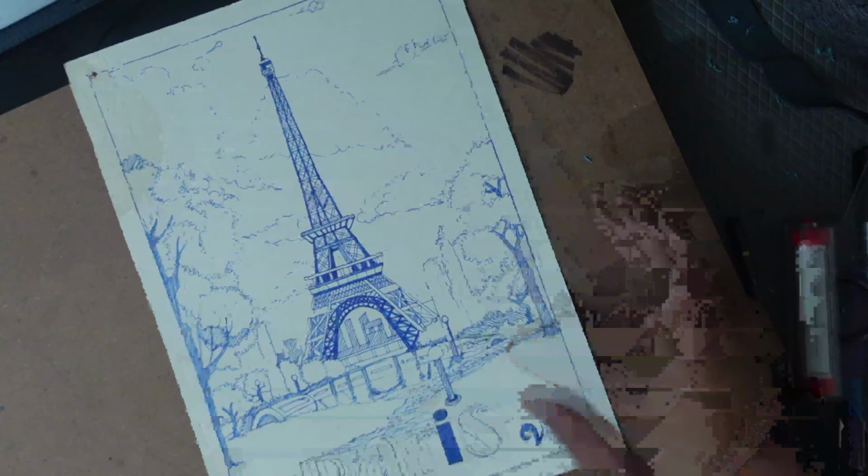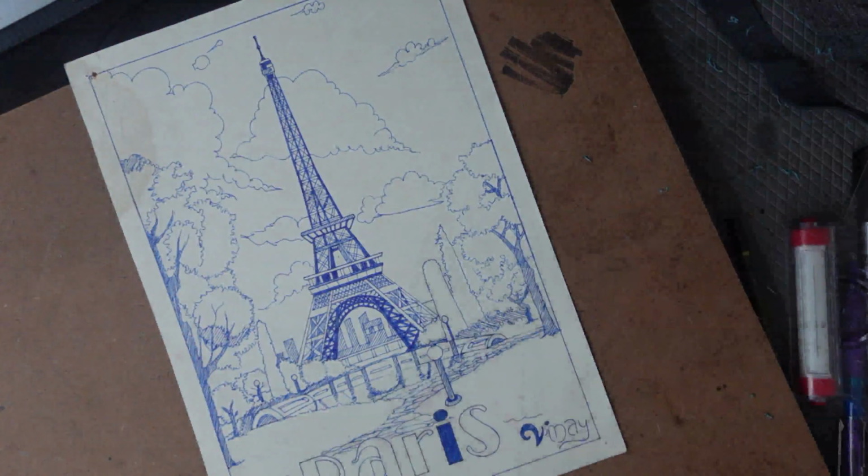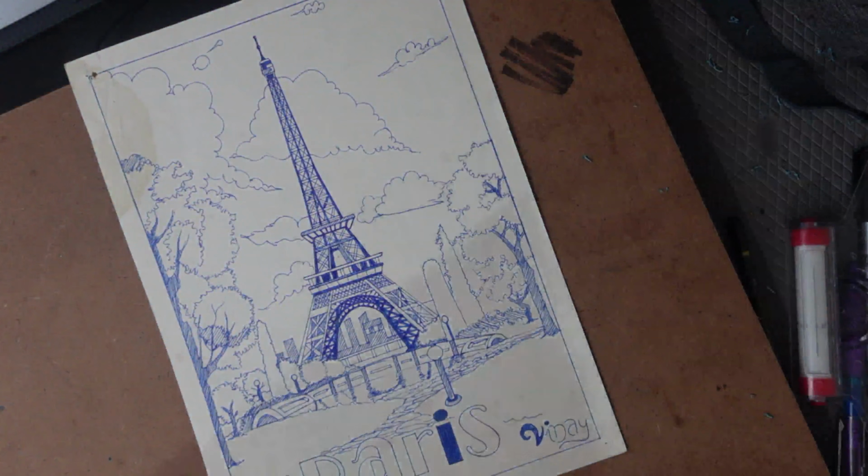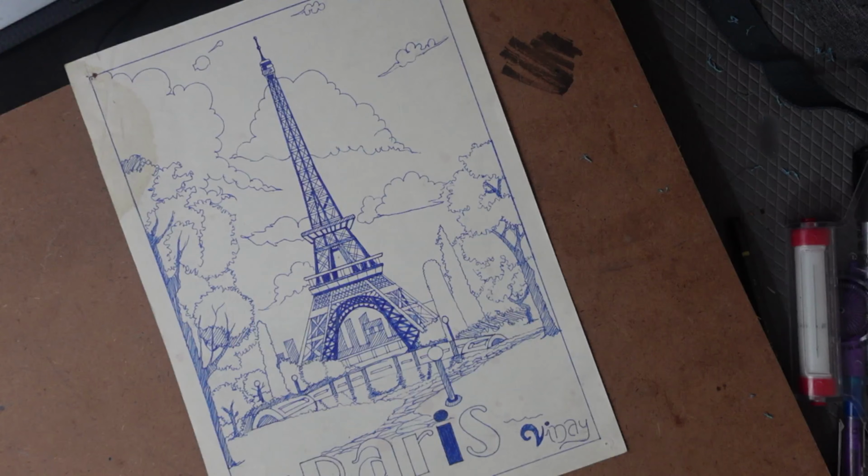Architecture design, line drawing. Okay, let me tell you. You are going for interior design. You want to become an interior designer, right?